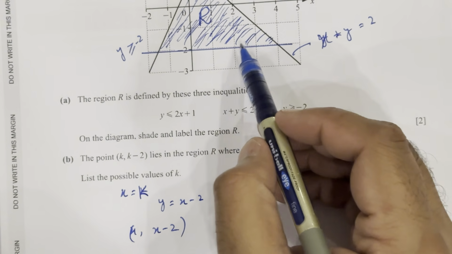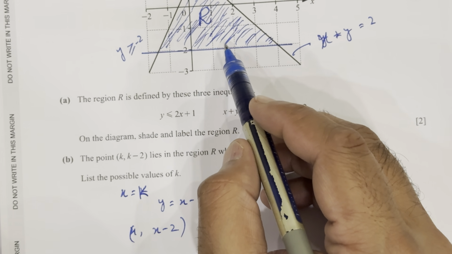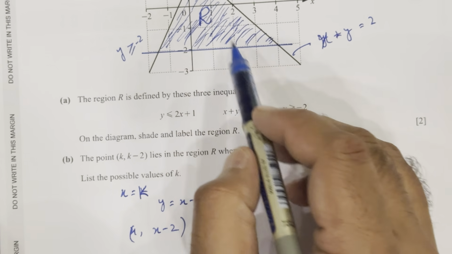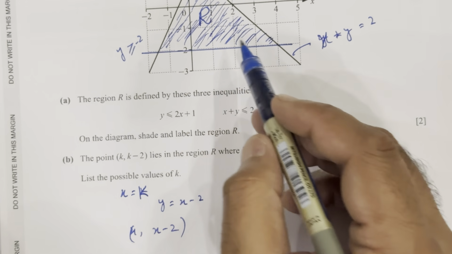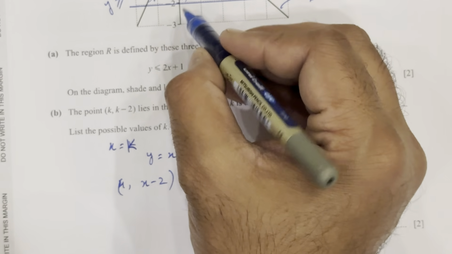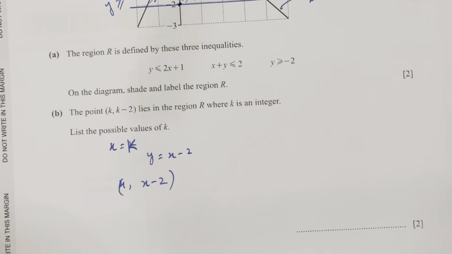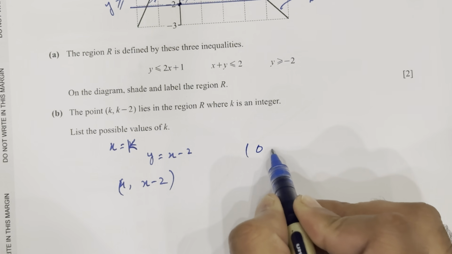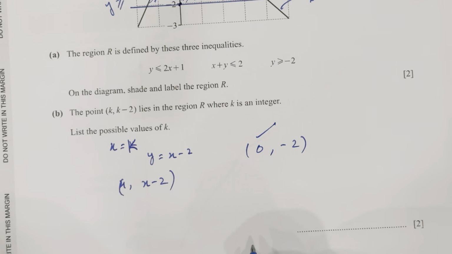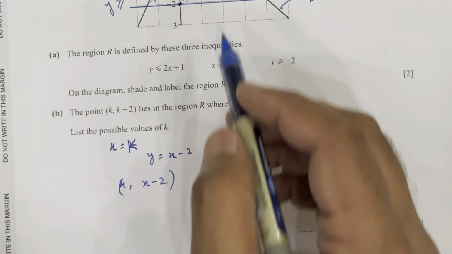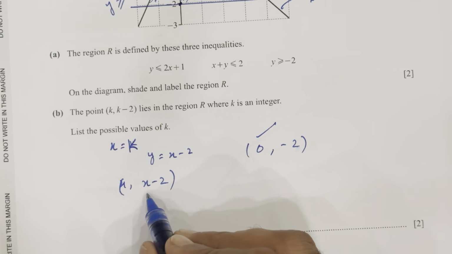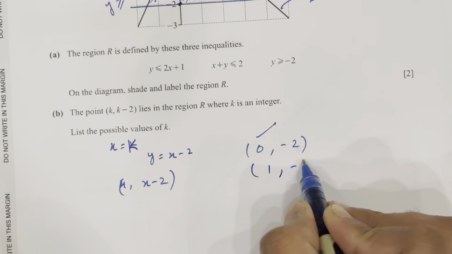And over here we can see that if the value of x is 0, then putting this value into this, 0 minus 2, it would be minus 2. So this would be our point in the graph. The first point would be (0, minus 2), and the value of k would be 0 because it is an integer. Then again we can put 1 over here, x, then 1 minus 2, it would be minus 1.